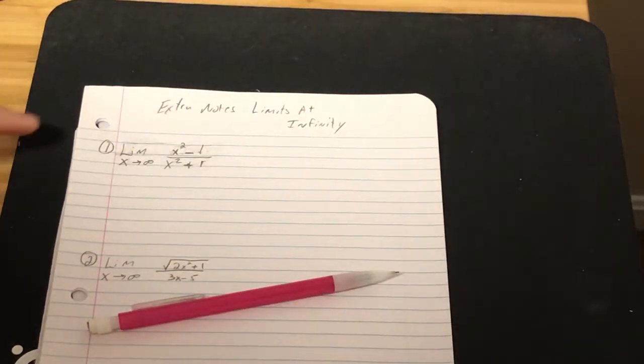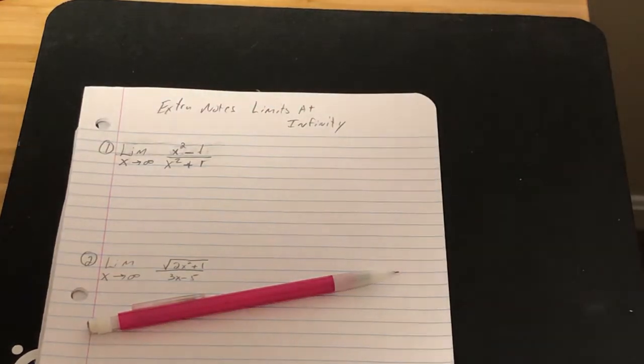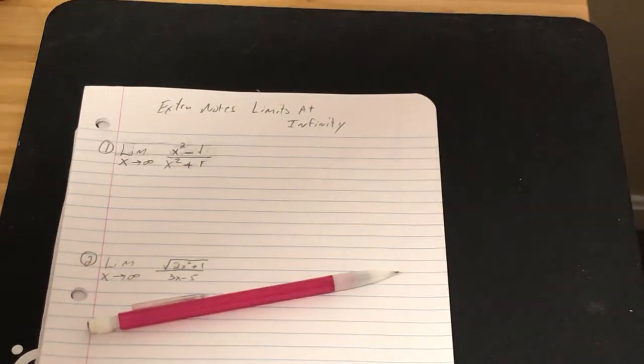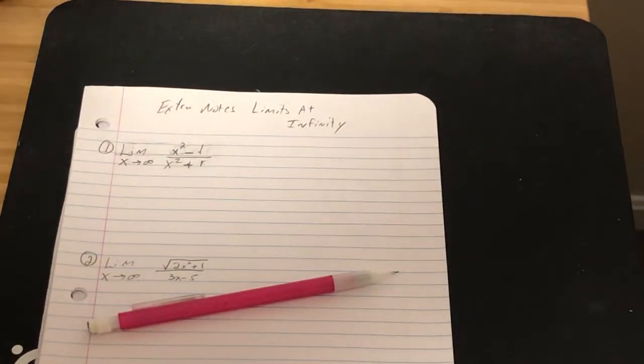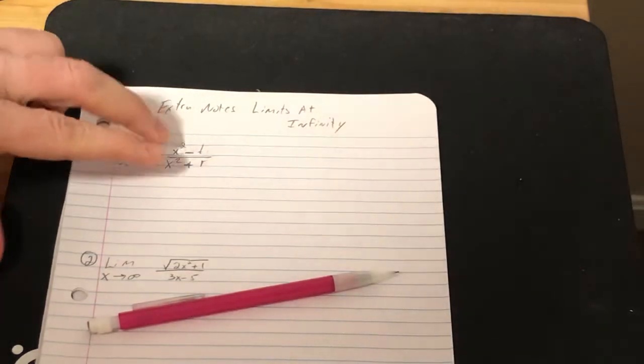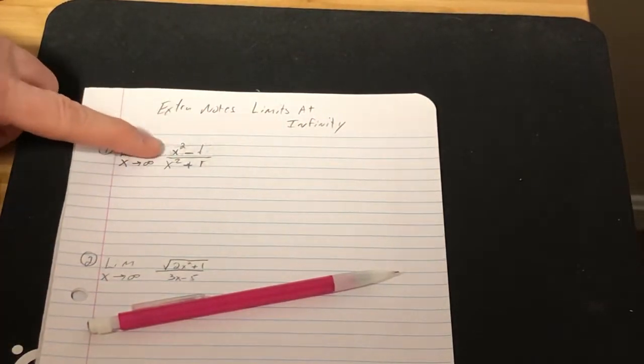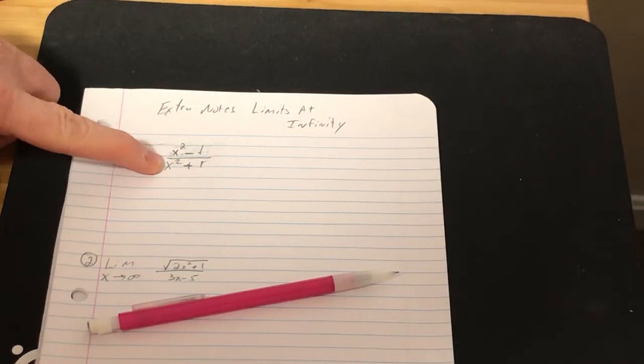All right, so our first problem says the limit as x approaches infinity of x squared minus 1 over x squared plus 1. Now, in the video, I said divide by the highest power of x. It was supposed to be said divide by the highest power of x in the denominator. So we want to make sure that we are dividing by the highest power of x in the denominator. In this problem it wouldn't matter, but in the next coming up, it will.